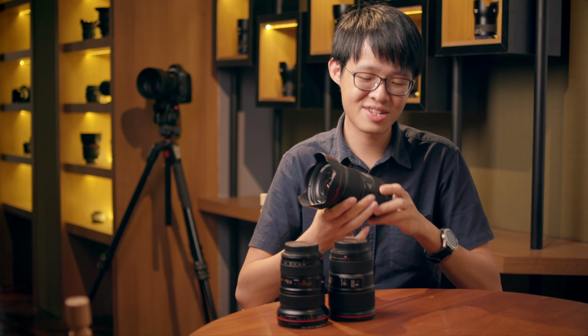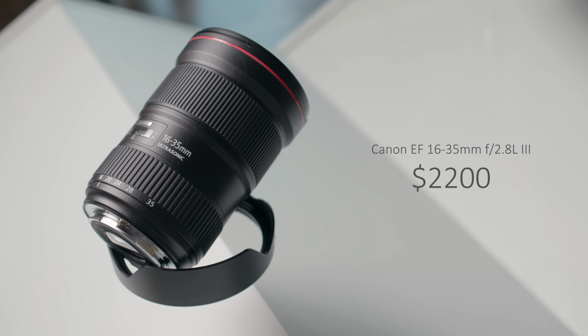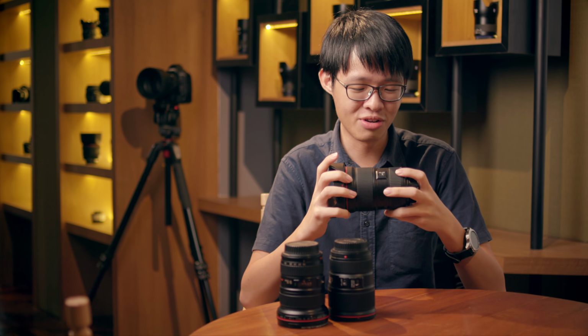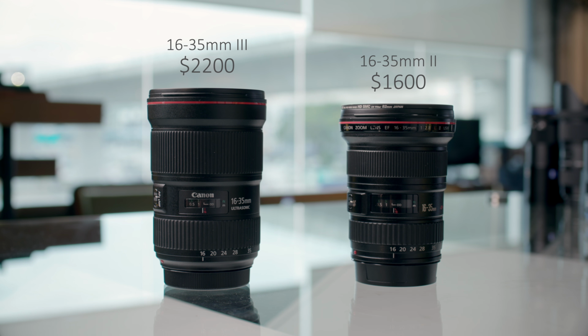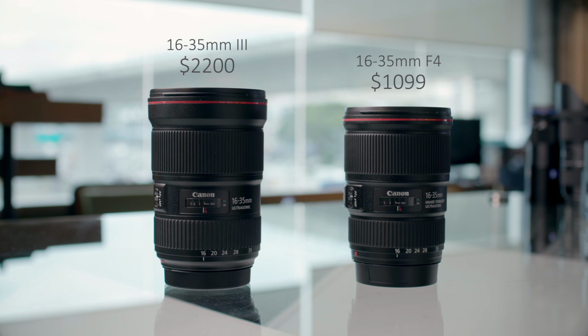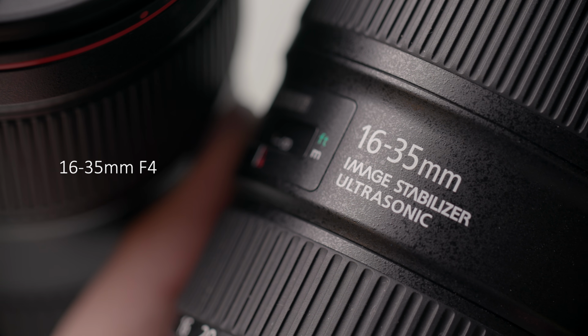Today we're looking at Canon's king of 16 to 35s, the 16 to 35 f2.8L version 3. Now in episode 5 I did mention that this lens was cheap when compared against the 11 to 24, but today let's just completely forget about the 11 to 24 for a moment because $2,200 is still a heckload of money. For scale, this version 3's recommended retail price is a whole $500 more than that of the version 2, which mind you was already a pretty expensive lens back in the days, and it's also just about double the price of its f4 variant, which I should add performs pretty much as good as the 2.8 version 3, plus the f4 variant has IS.